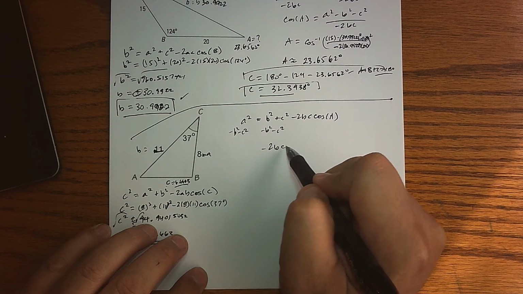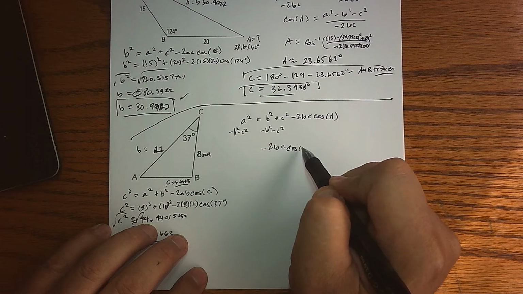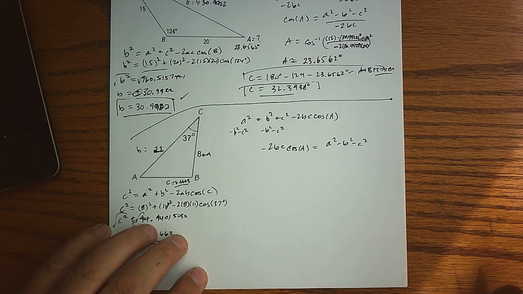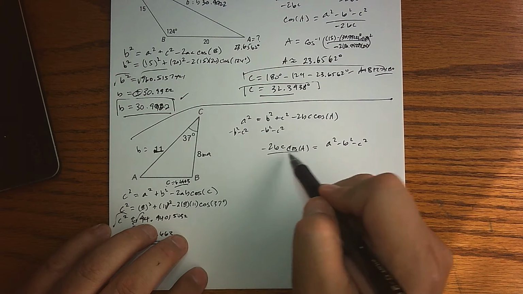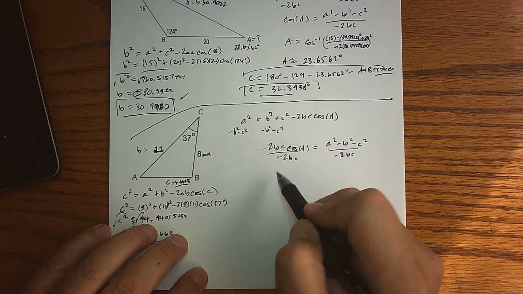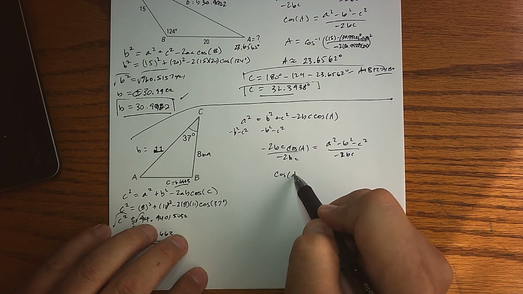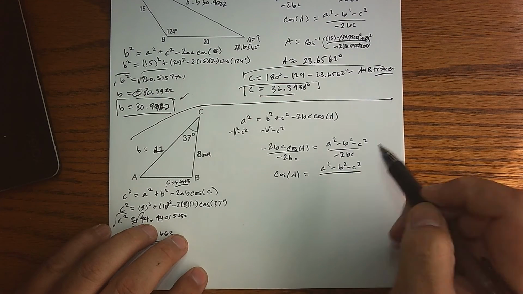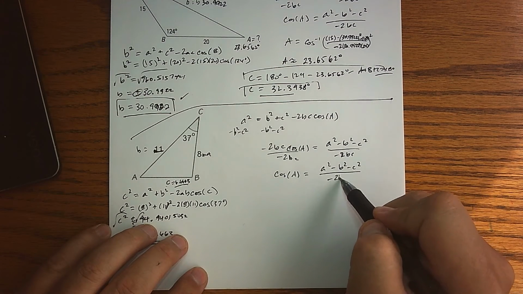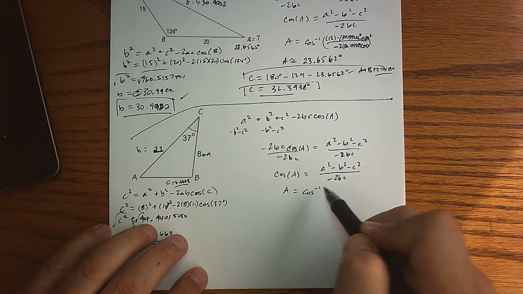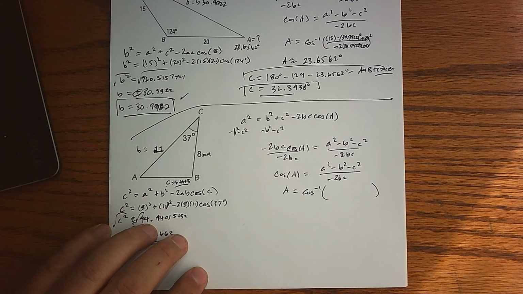We get negative 2BC times the cosine of A is A squared minus B squared minus C squared. So dividing both sides by negative 2BC, we get that the cosine of A is A squared minus B squared minus C squared over negative 2BC.